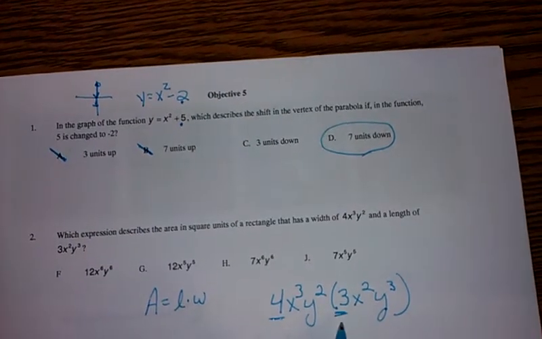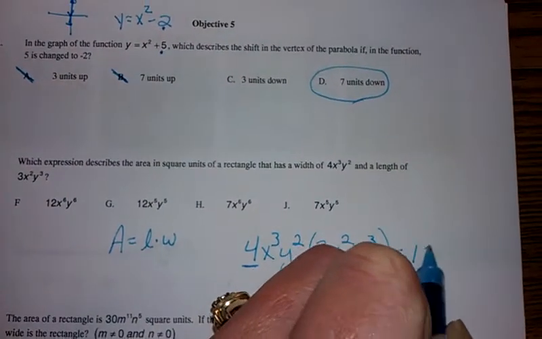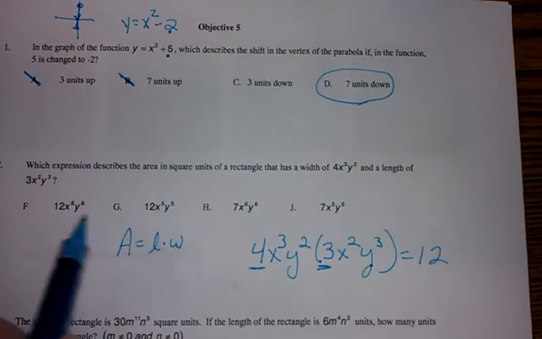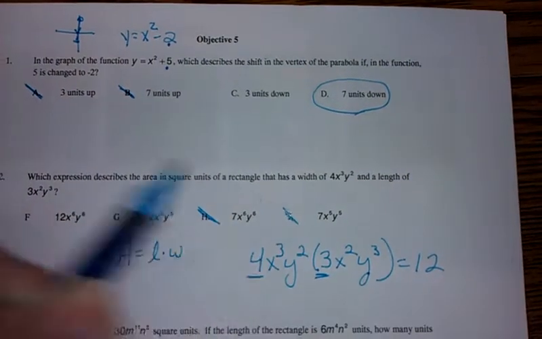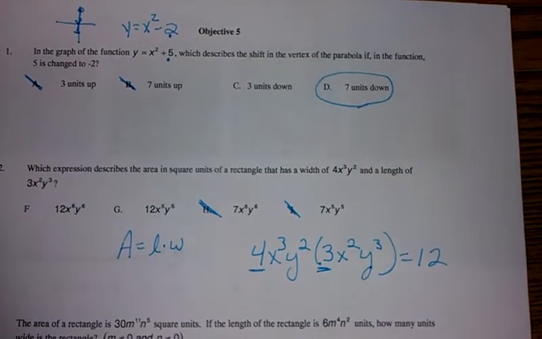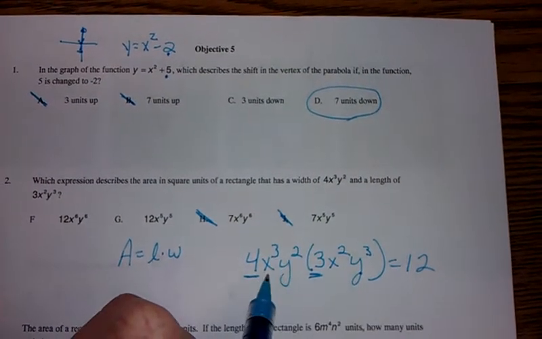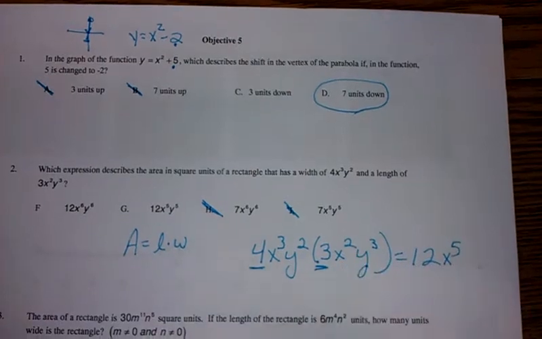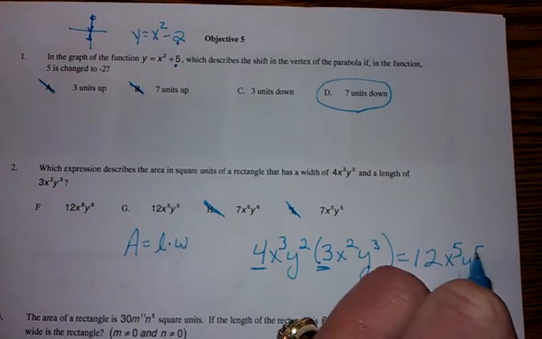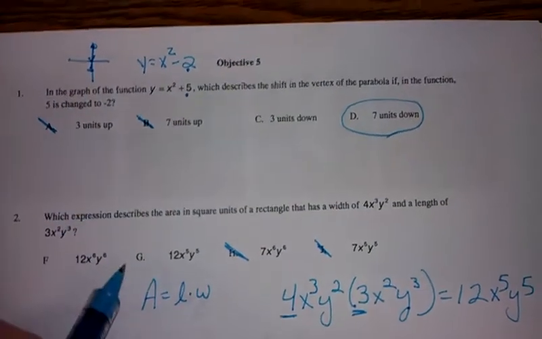I take 4 times 3, which is 12. So that means that I can cross off these two already because I know that they don't have the right number. Then when you're multiplying, you add the exponents. So I've got x to the 5th, y to the 5th, which would be G.